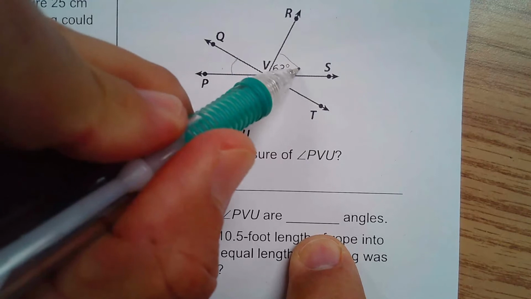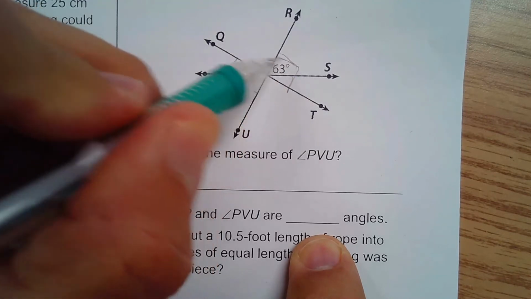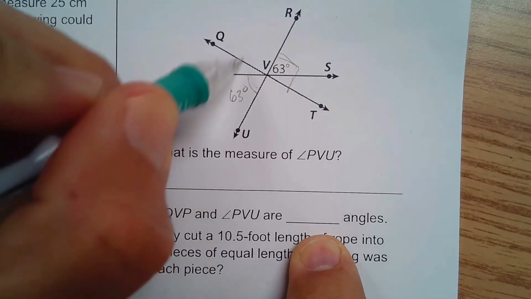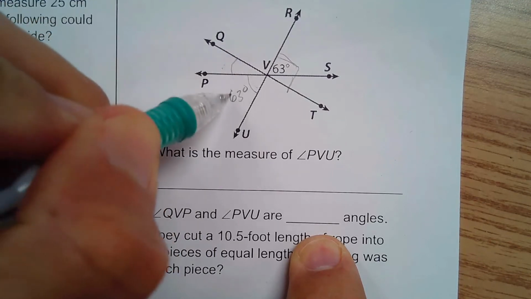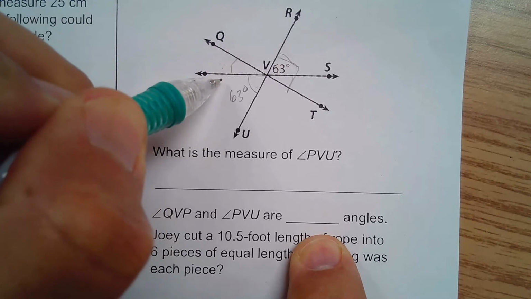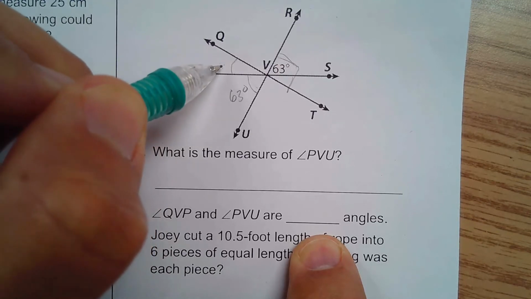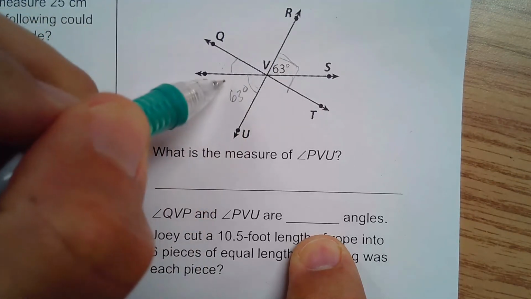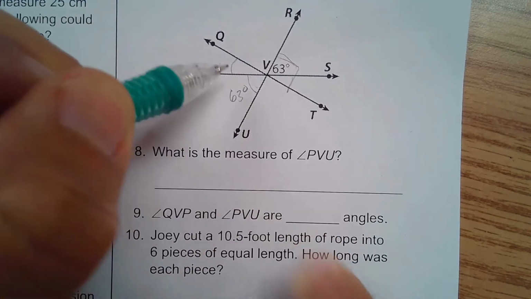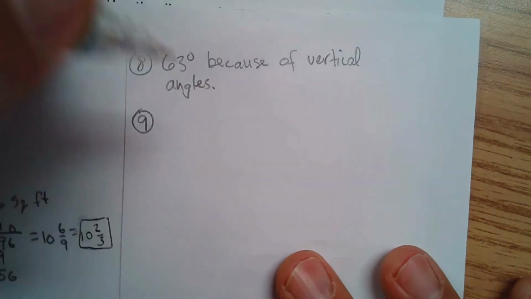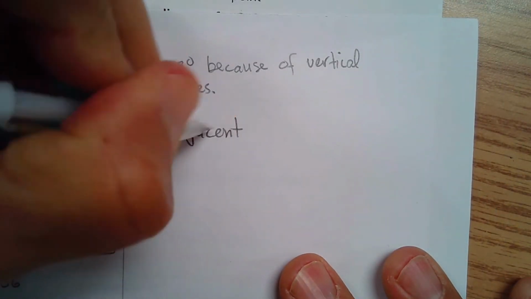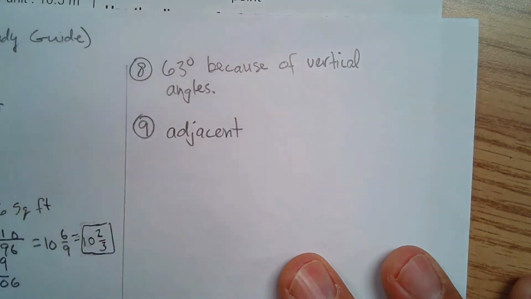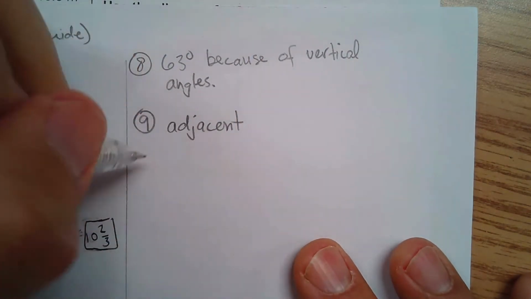If there was a square here, then this would be 90 degrees, and this one would be complementary because together they make a right angle. But that's not the case. I don't know what the measure of that is, so that has to be adjacent angles. They are just next to each other. Adjacent, A-D-J-A-C-E-N-T. Yeah, spelling counts. Spelling definitely counts.